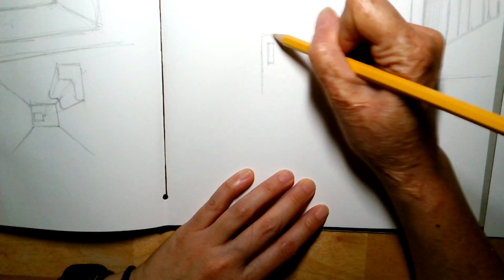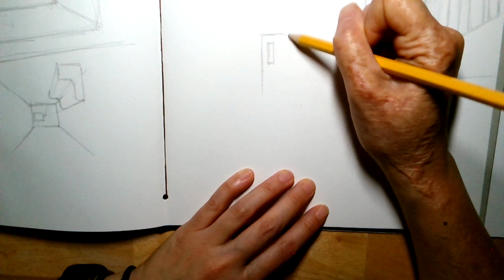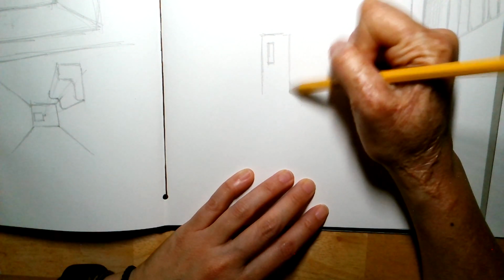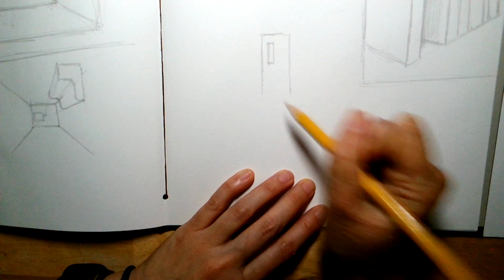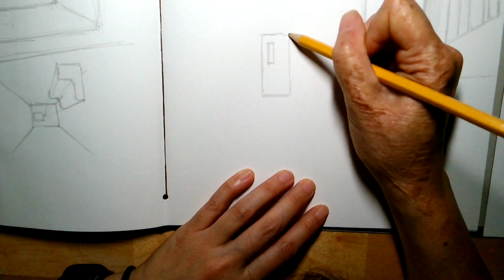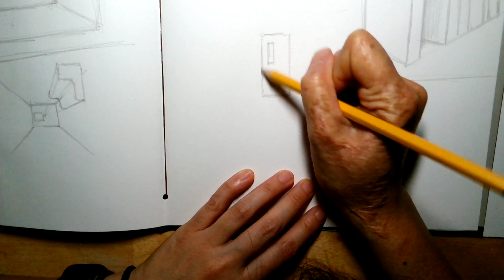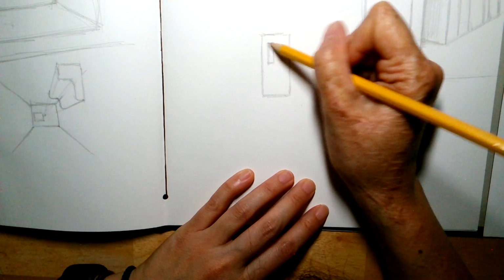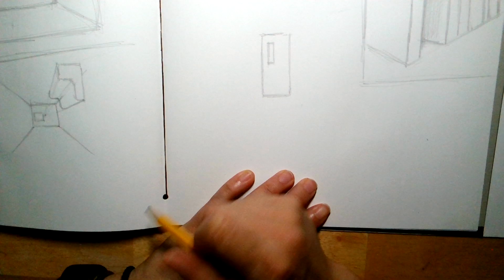So here's the exterior of the door. Kind of looks like a prison door, but not that I know what a prison door is, just saying. So here's the door. A little rectangle inside a bigger rectangle.